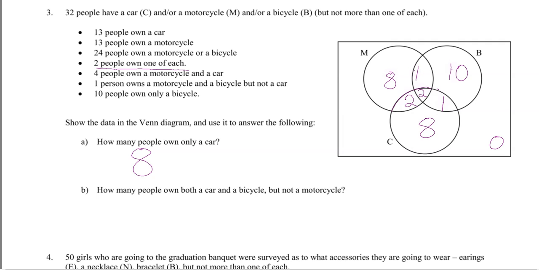Okay, yeah, own both a car and a bicycle, but not a motorcycle. 1. Nope. Car and bicycle. Oh, wait, it's and bicycle. They're not motorcycle. Yeah, you're right. 1. See, I was thinking car and bicycle. That'd be or. You are right. The and, right? Only that part of the and excludes the centerpiece.